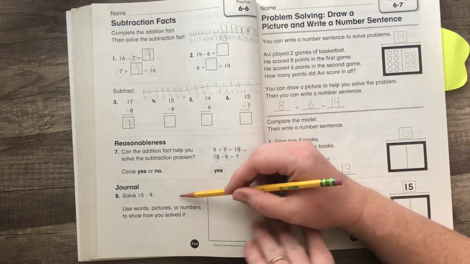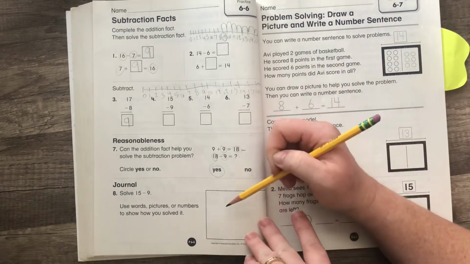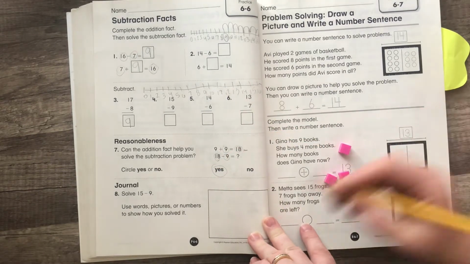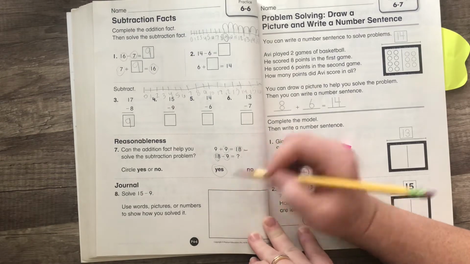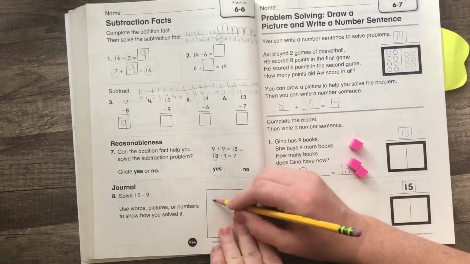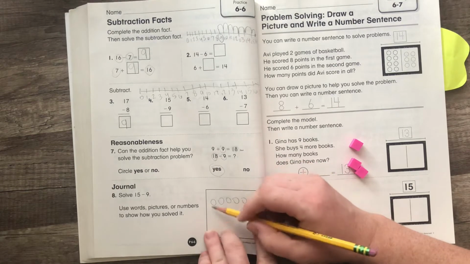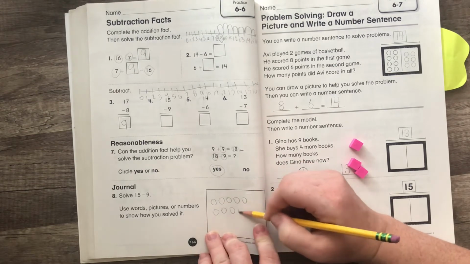And then for number 8, I'm going to let you be on your own. But I want you to draw pictures, okay? If you don't have the blocks, that's okay. Just use circles to draw. 15 minus 9. So we did that yesterday. So you can draw 15 of these circles.